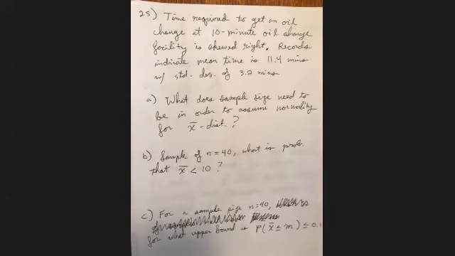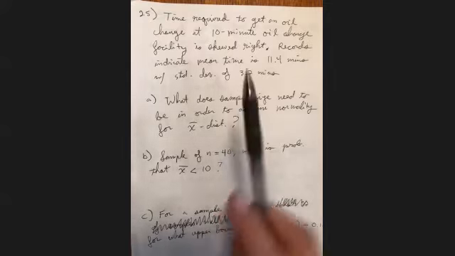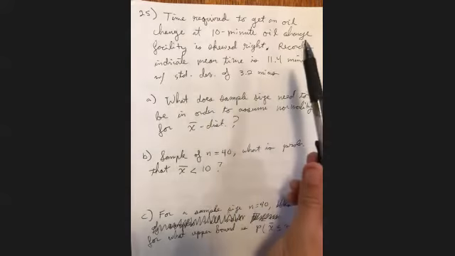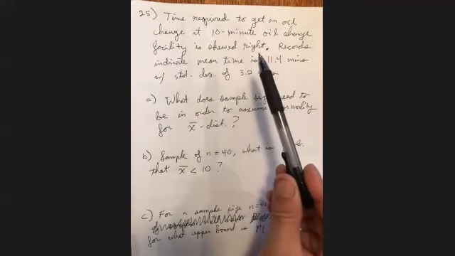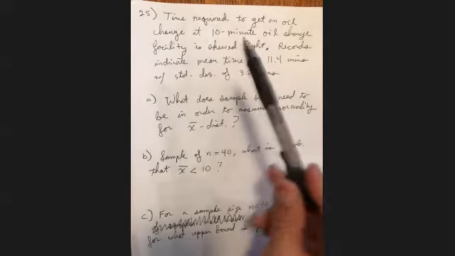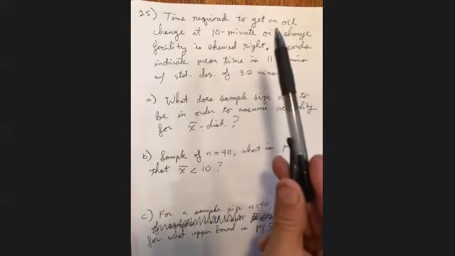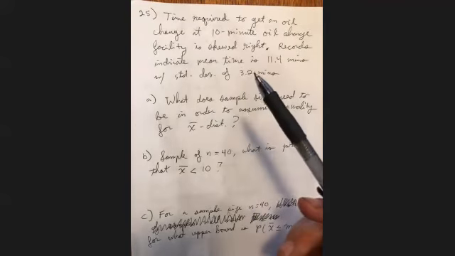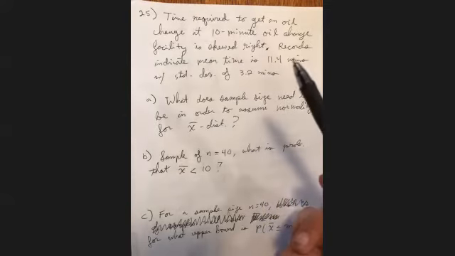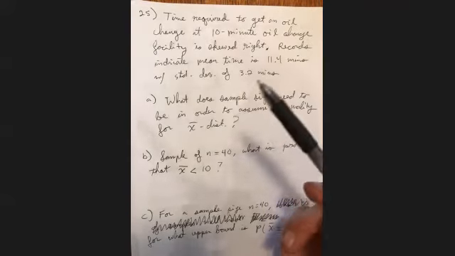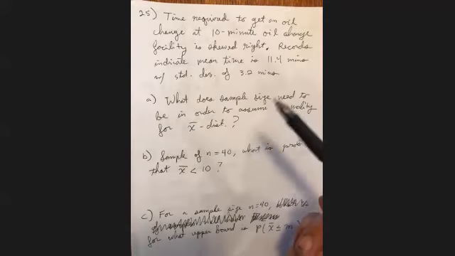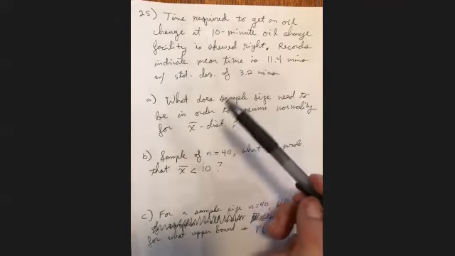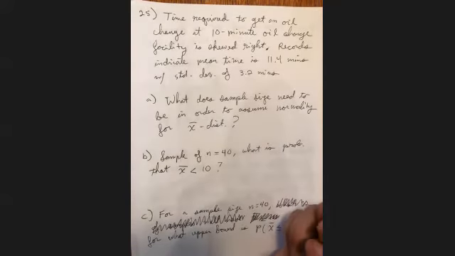All right, so here we are looking at an application problem. We're told the time required to get an oil change at a 10-minute oil change facility is skewed right. What they mean by telling us that the distribution of oil change times is skewed right is that the oil change time is not normally distributed, because it's skewed right. That means it's not symmetrical, and we know that if something's normally distributed, it must be symmetric. So we're starting with a population that is not normally distributed.